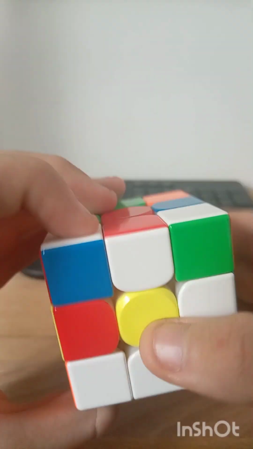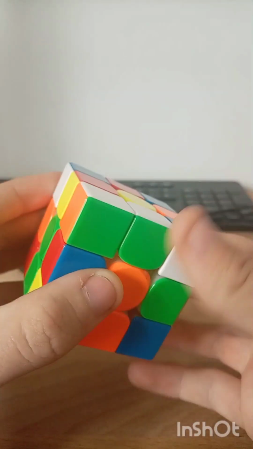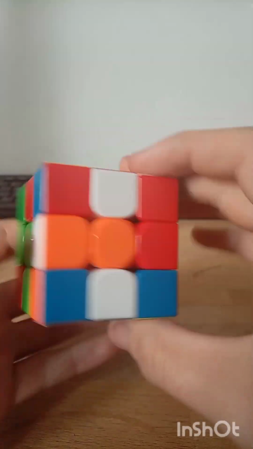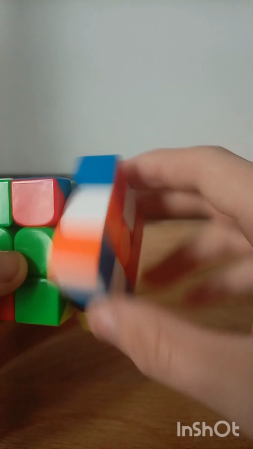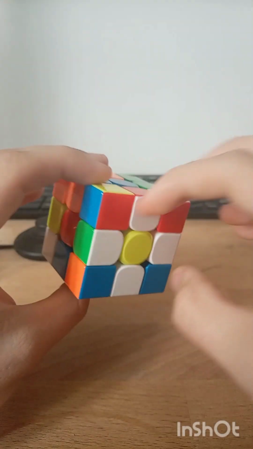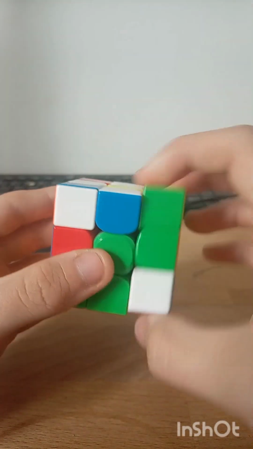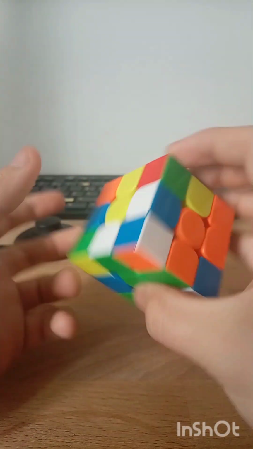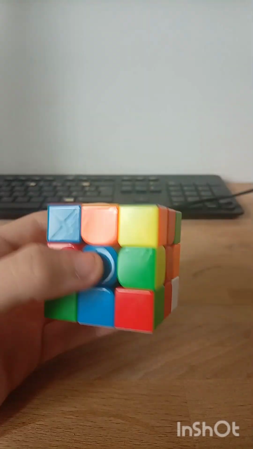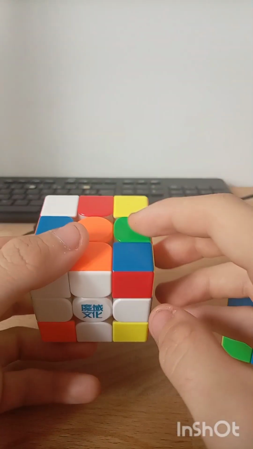So this one, and this one. Okay, so one more time. So this will be an example. So here I can do here, here, here, and I have all of the edges, and I can go down, this one, and this one. So after solving the cross, we will need to solve all the F12.